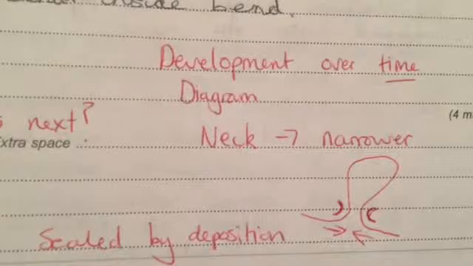And the reason he got 2 marks and not 3 is because he needs to say something that it can all happen at once. It happens over a quick period of time. That's what he would have needed to get that 3rd mark.